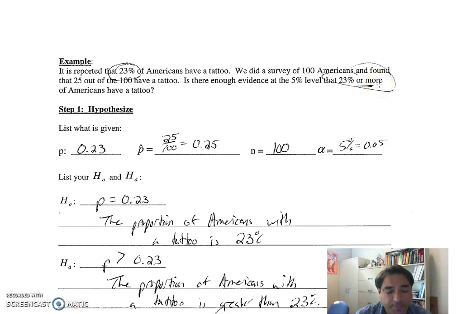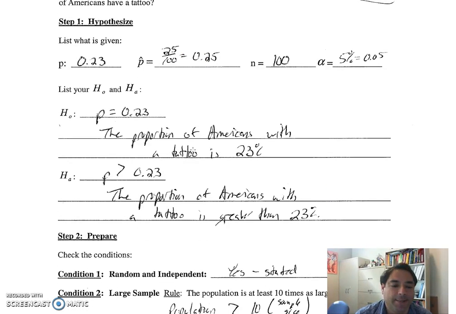Now, before we move on, let's really understand this. The claim is 23%. Your evidence is 25%. Do you have such strong evidence to say that 23 is wrong? Now, if we kind of stop, do you think 25 is so far away from 23%? Is that really far enough to say it is greater than 23? That's the question. So we write this up.